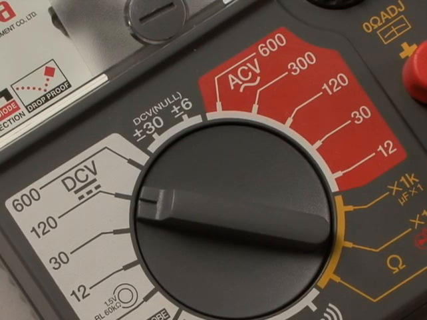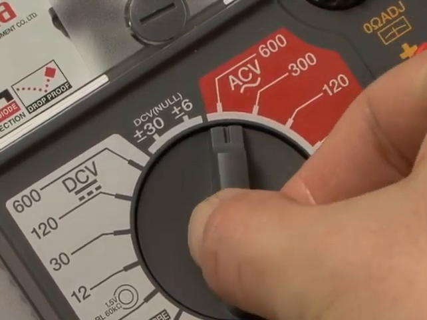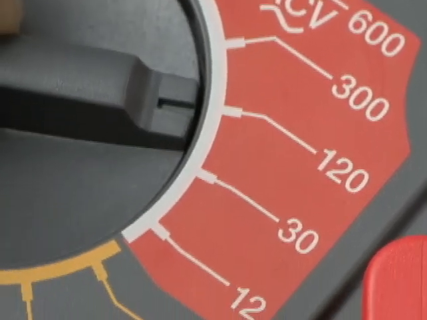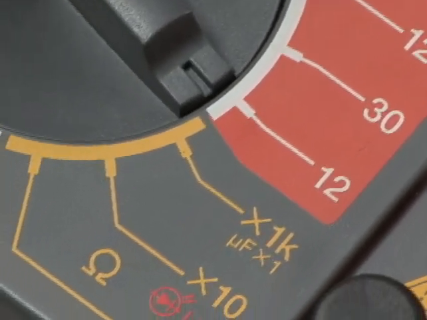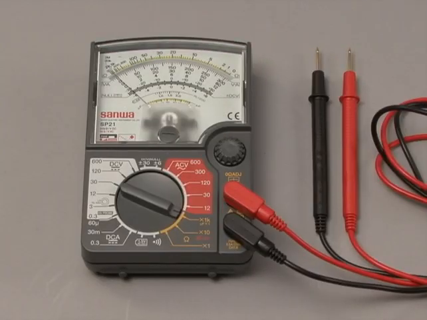Using the rotary switch, items to be measured can be selected from among DC voltage, DCV, AC voltage, ACV, resistance value, ohms, and DC current, DCA. A tester is used to locate defects by measuring the voltage of electrical equipment.